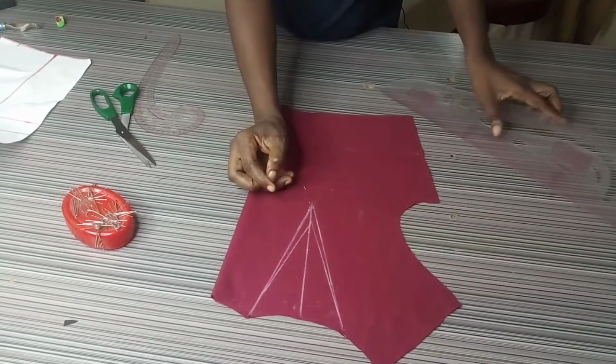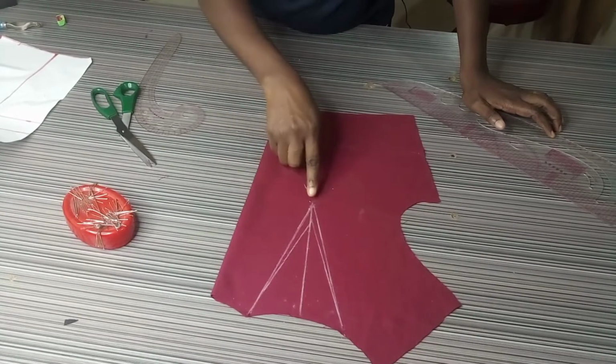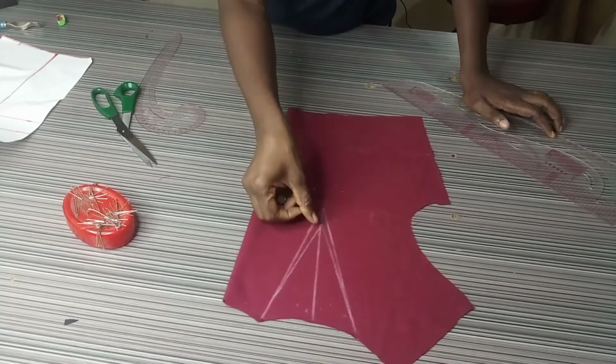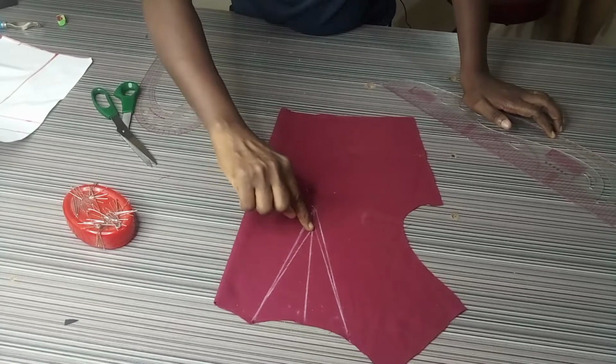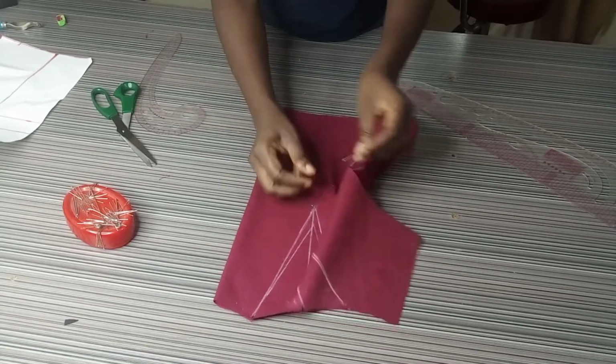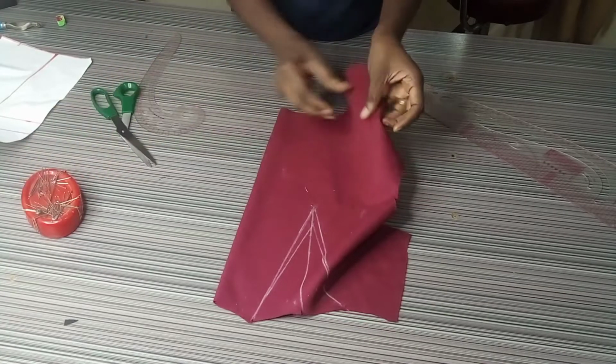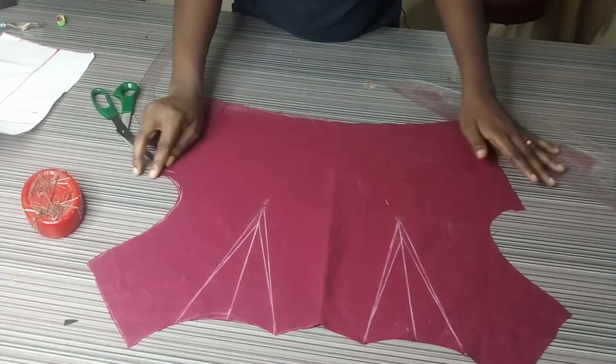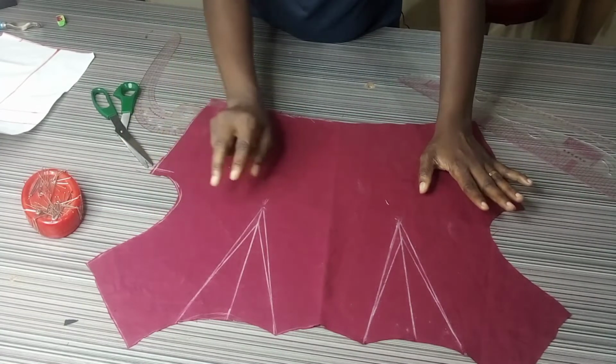So you see it. So when I sew my dart now, instead of stopping at the bust point here, I will go 1 inch away from it. I'll stop right here. So let's open it and see what we have. So when you open up, this is what you're going to have.